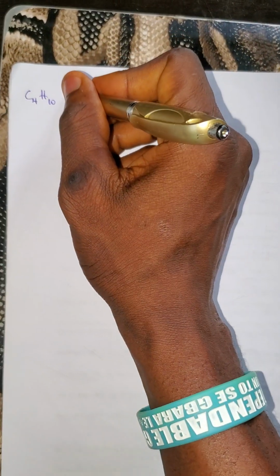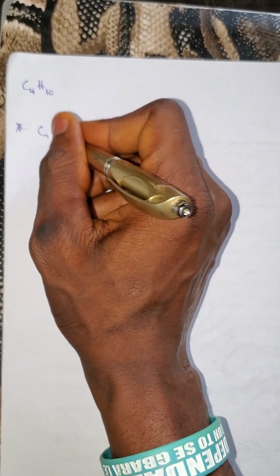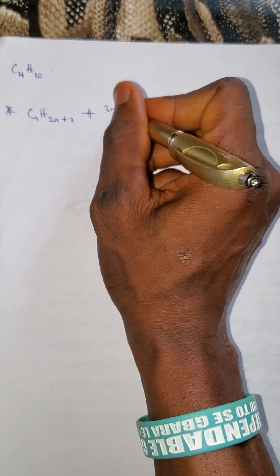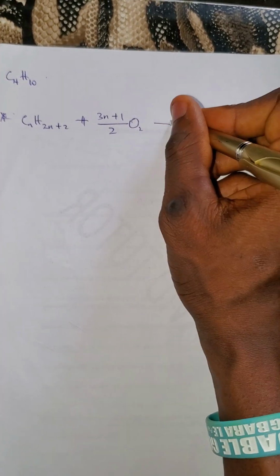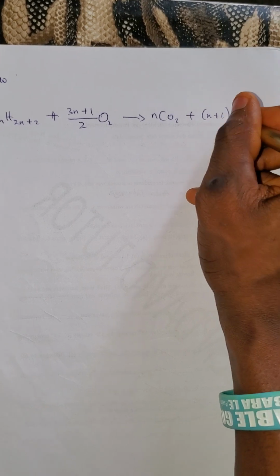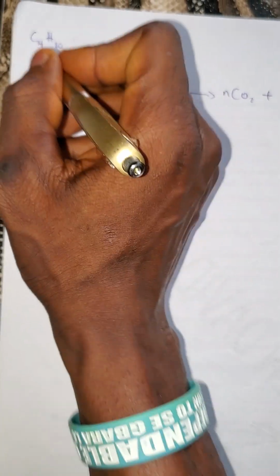If you are following the first formula I gave you, which is CnH2n+2 plus (3n+1)/2 oxygen to give nCO2 plus (n+1)H2O, that shows that your n is 4.